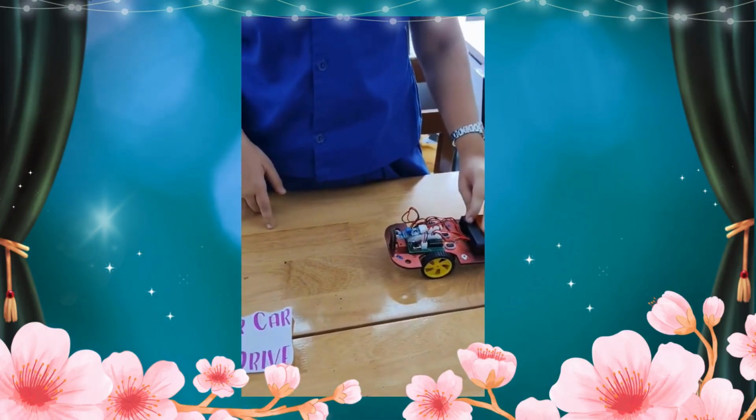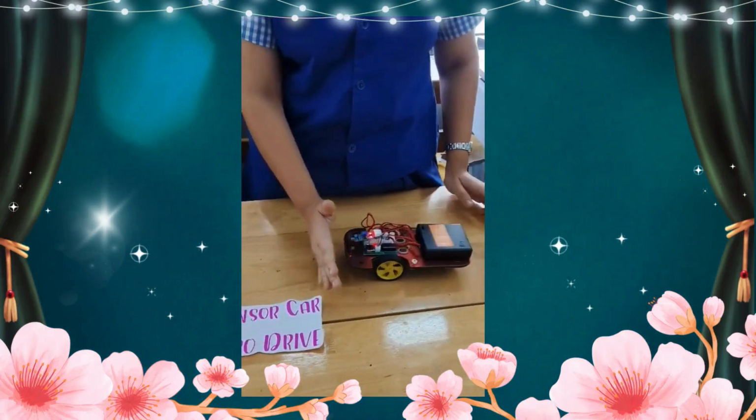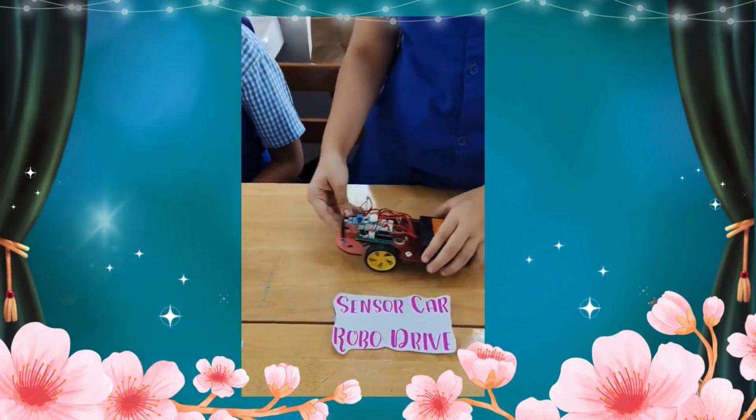This sensor works like this. It even goes backward.